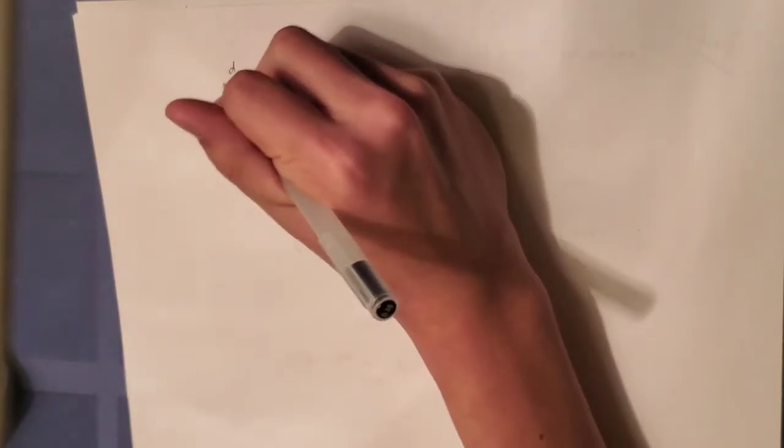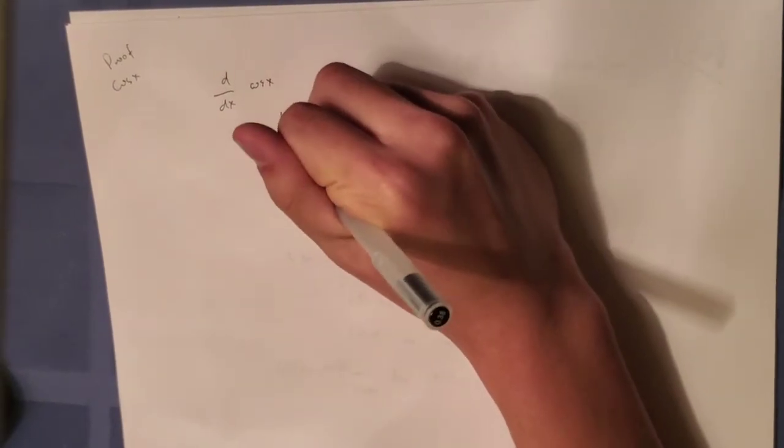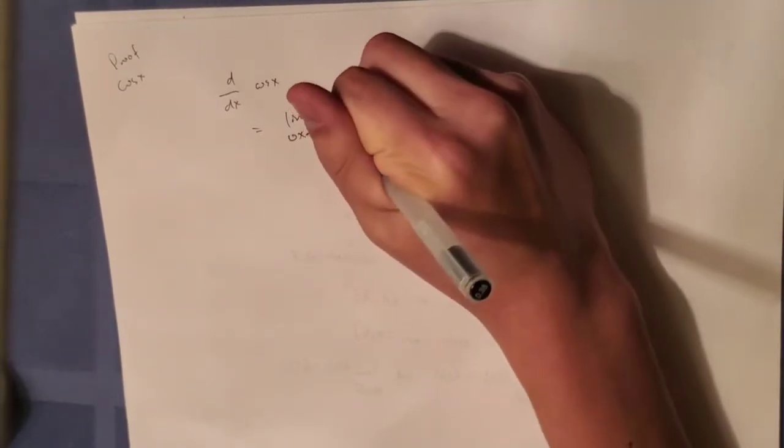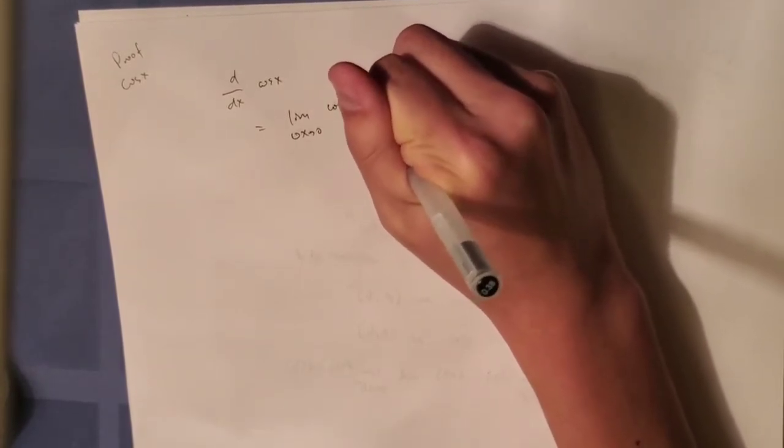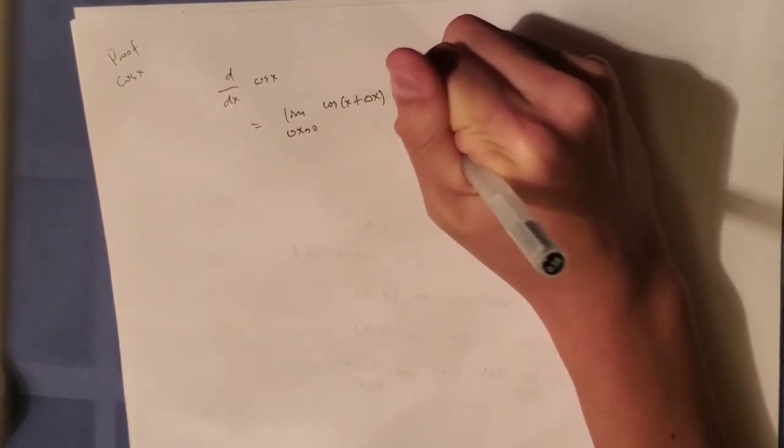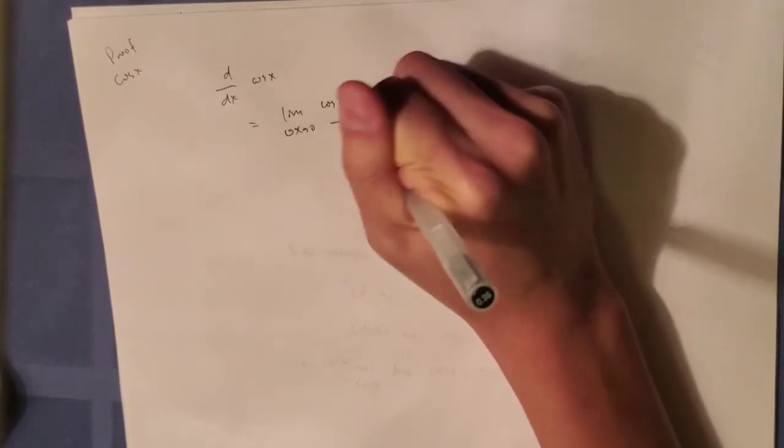So this is the cosine x proof. d/dx of cosine of x equals the limit as delta x approaches 0 of cosine of x plus delta x minus cosine of x all over delta x.